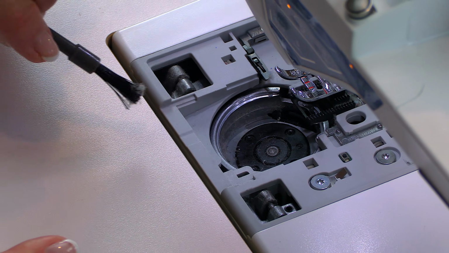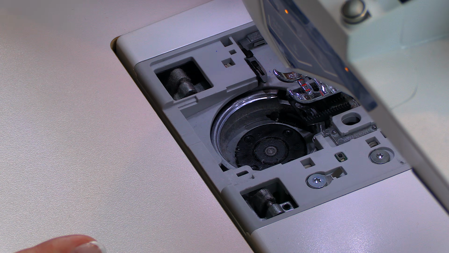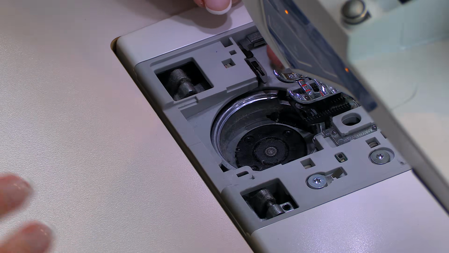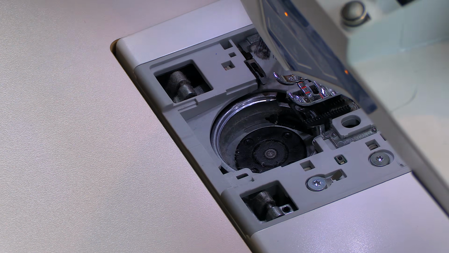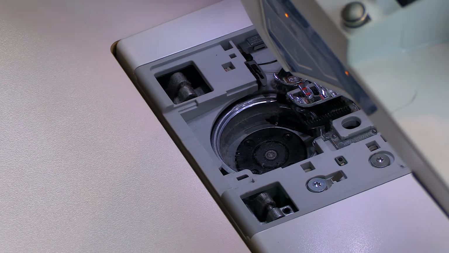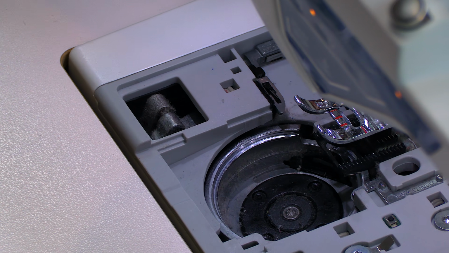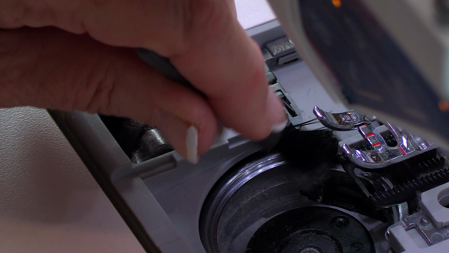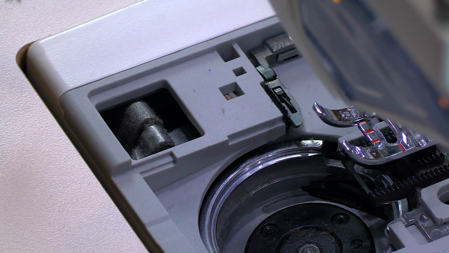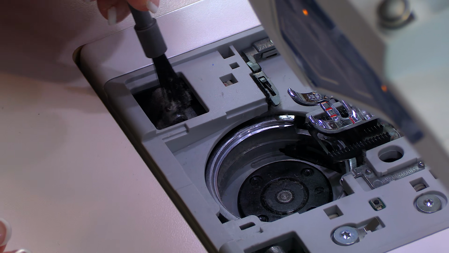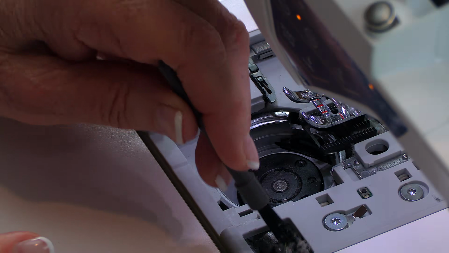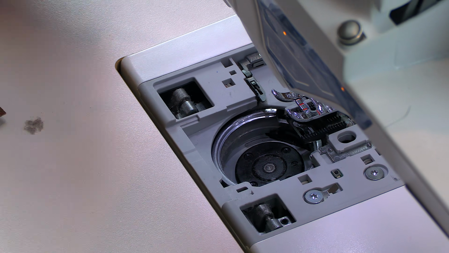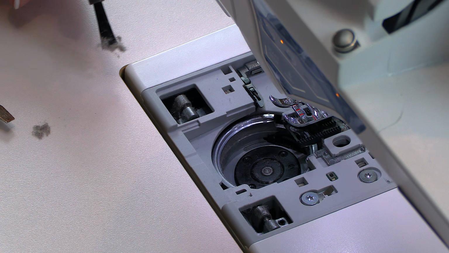Sometimes if I see a big clump of it around my thread cutter, which is right here, I don't know if my camera can see it, there will be some caught in there too. Your thread cutter gets really dirty. So you want to clean all the way around and get everything out. There's even some here that I see, and over here. It goes all over the inside of the machine.